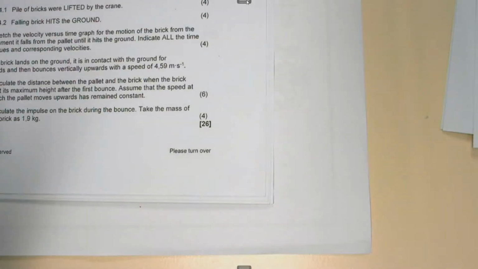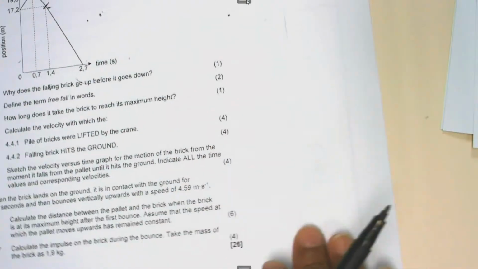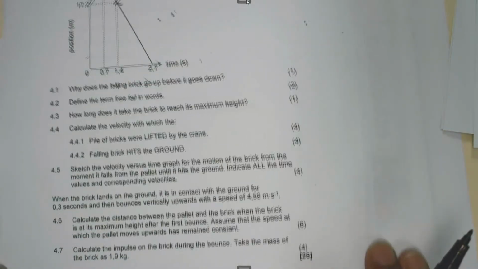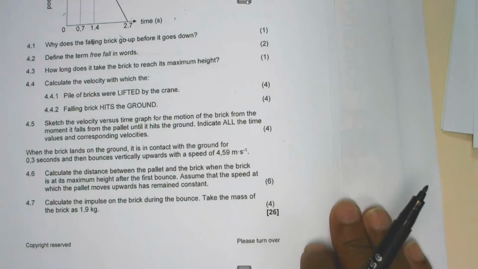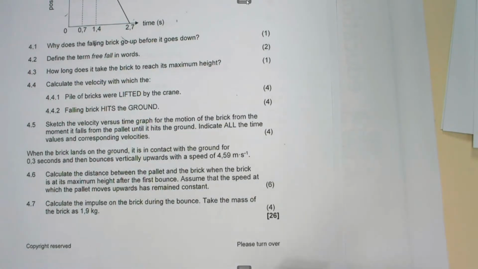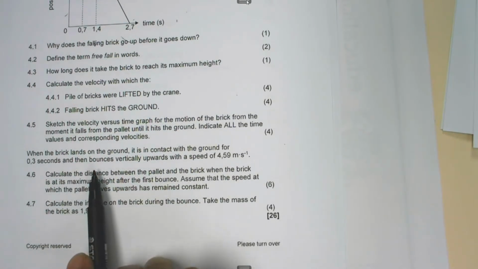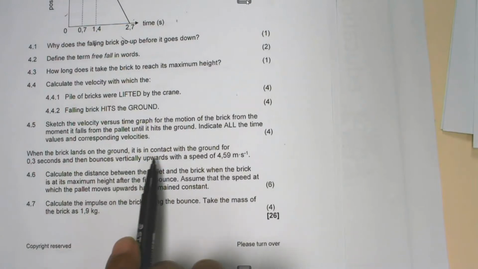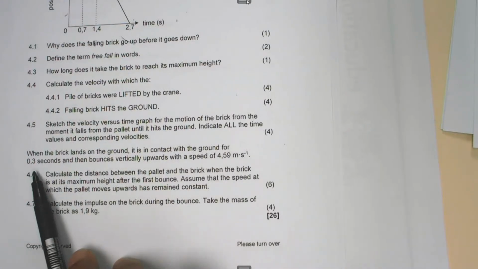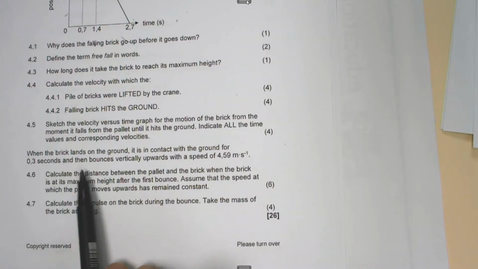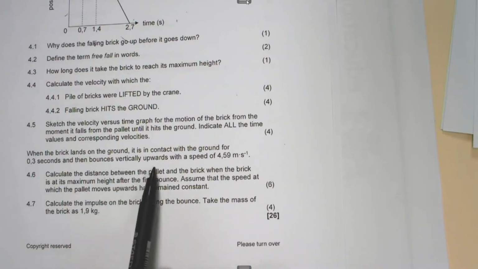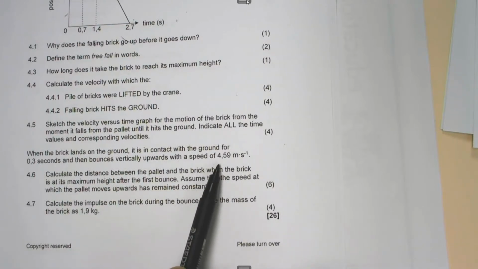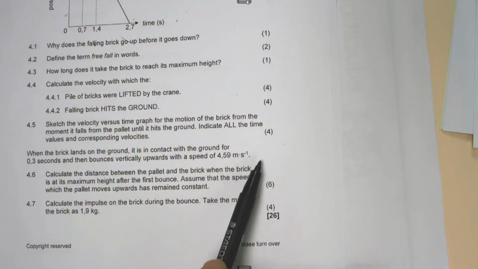Now let's go to 4.6, colleagues. In 4.6, it says there, when the brick lands on the ground, it is in contact with the ground for 0.3 seconds and then bounces vertically up with a speed of 4.59 meters per second.